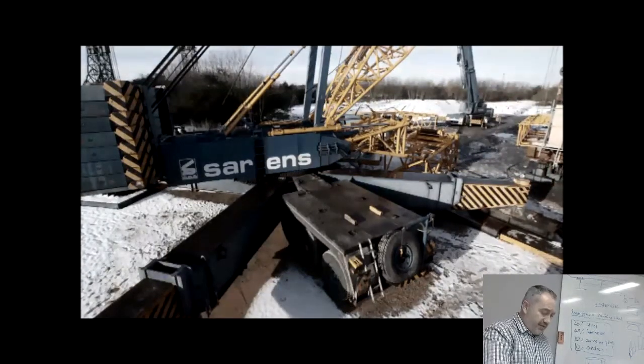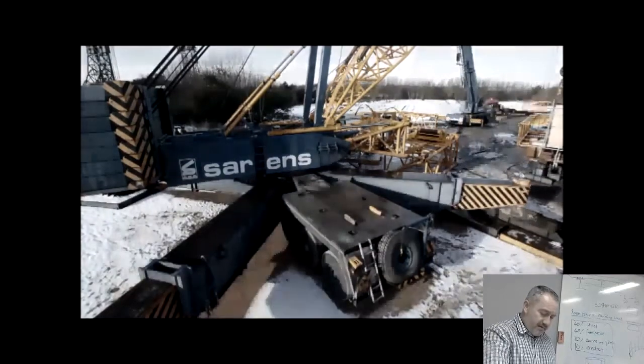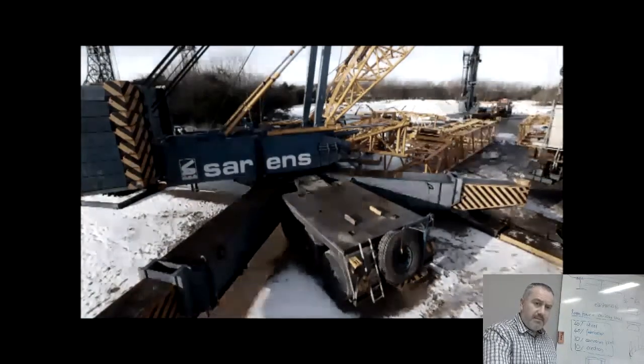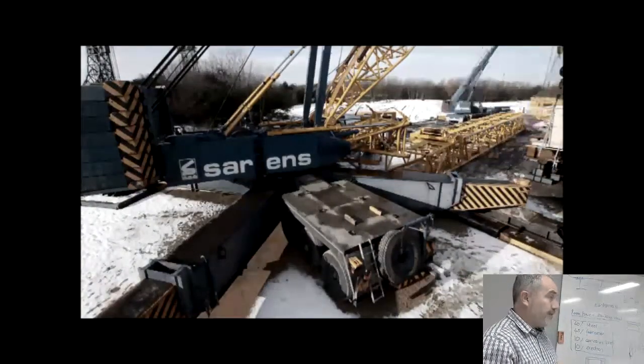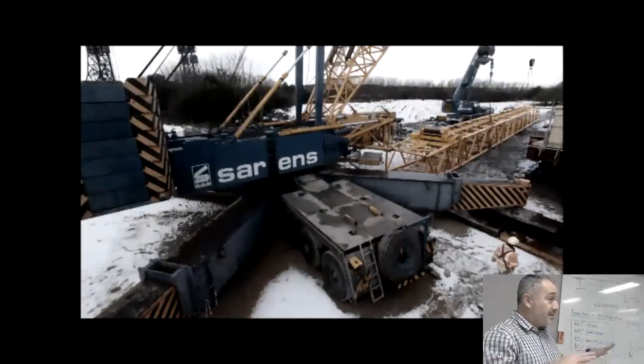So here they needed a crane to make the crane, and they also had to put in piles underneath the crane to support this crane.